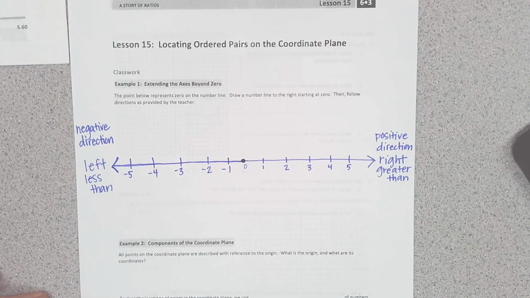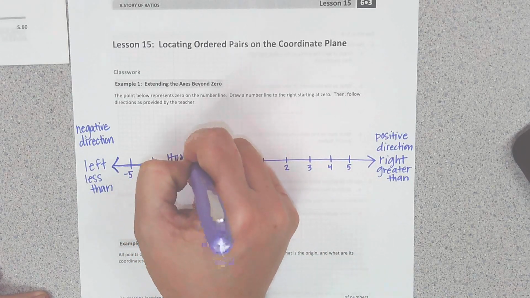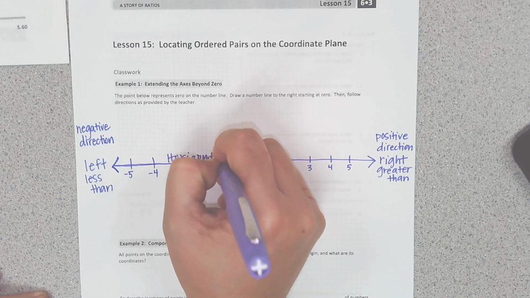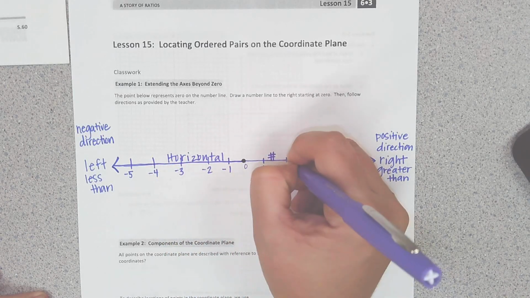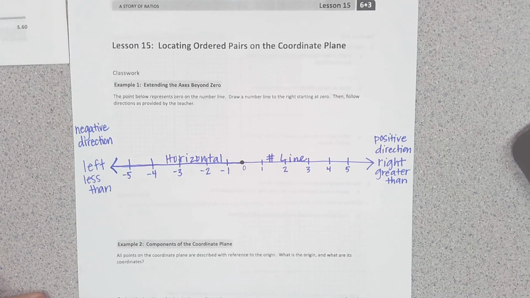What kind of number line did we create? And then, if we talk about a horizontal number line, what was the next thing we talked about on our last lesson?